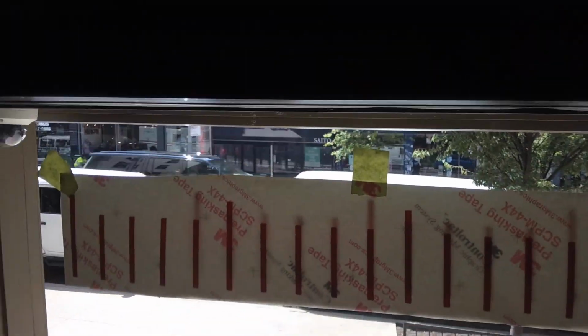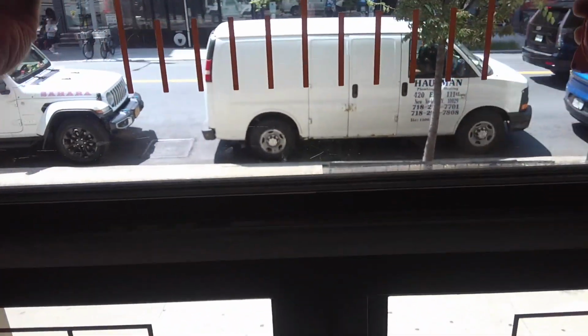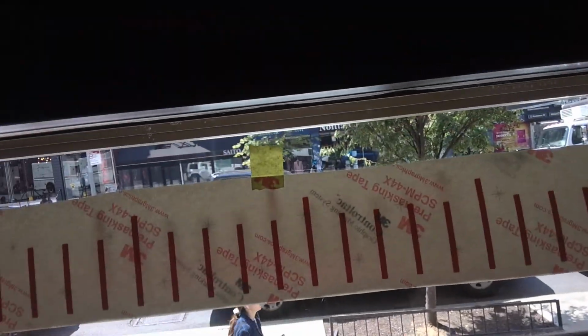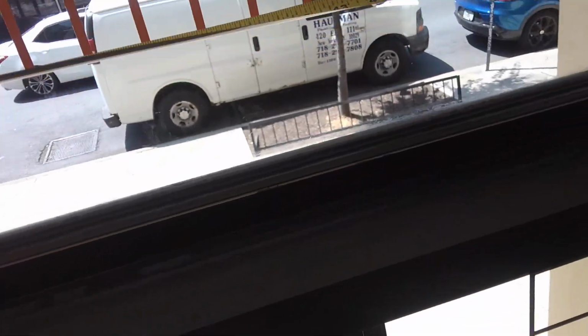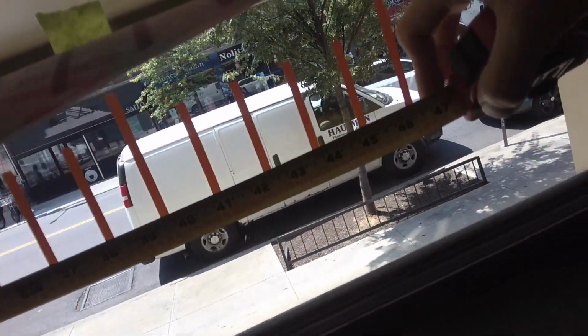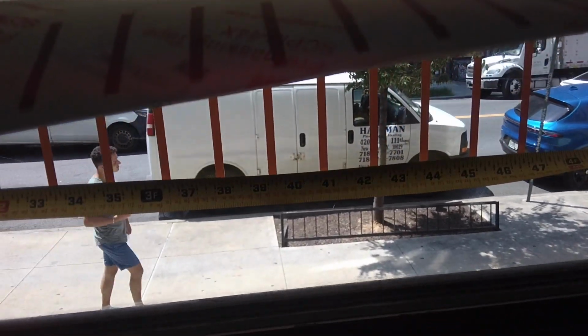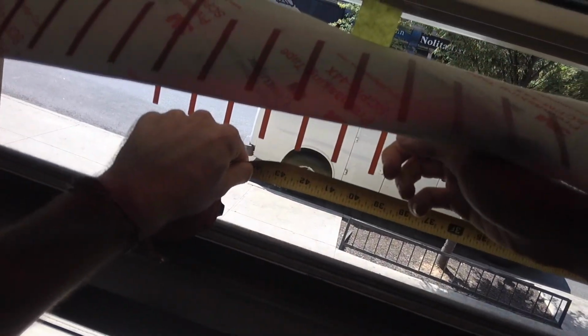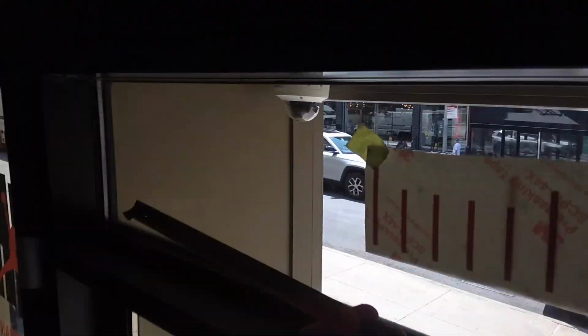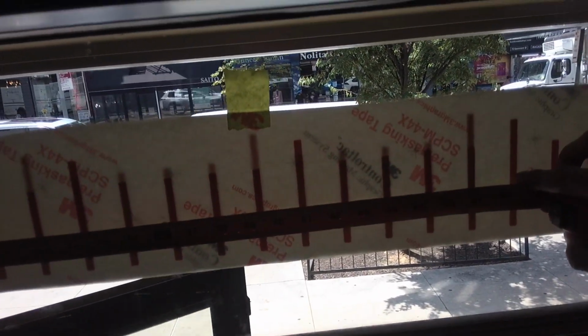Alright, surprise, surprise. What we have here is an existing decal that needs to be replaced with the longer version. And what I found out is the center is supposed to be, what is it, 39.5. Let me see. It's 41. That's why I use a self-centering measuring tape. So right now we have 41 to the center.